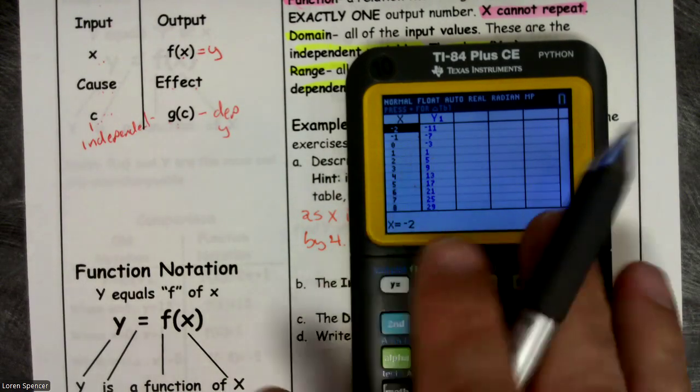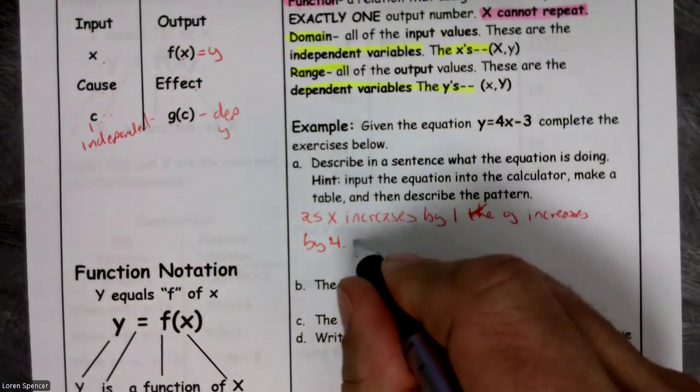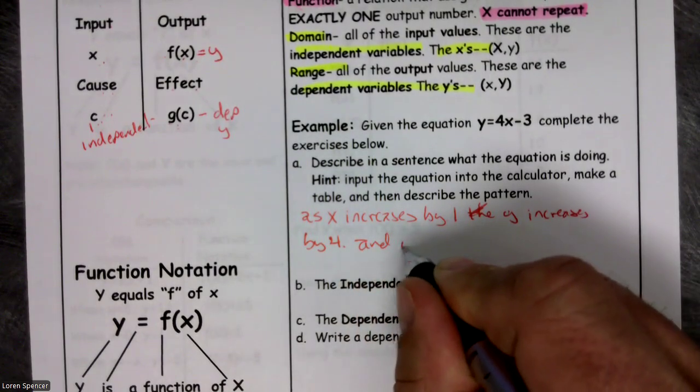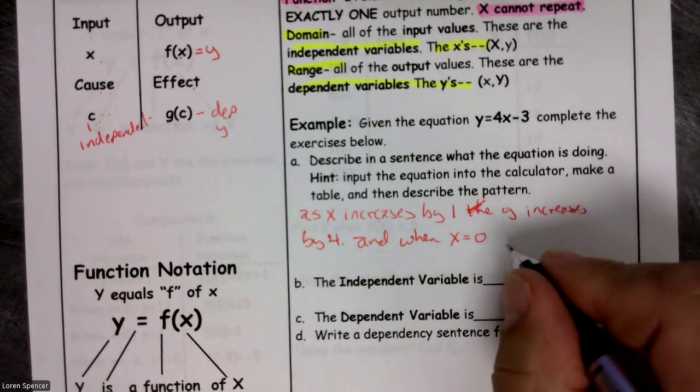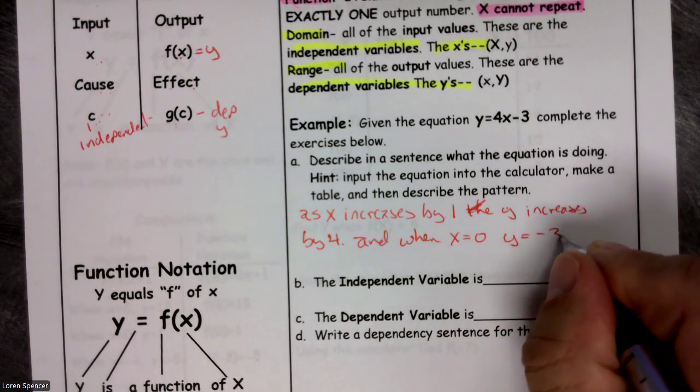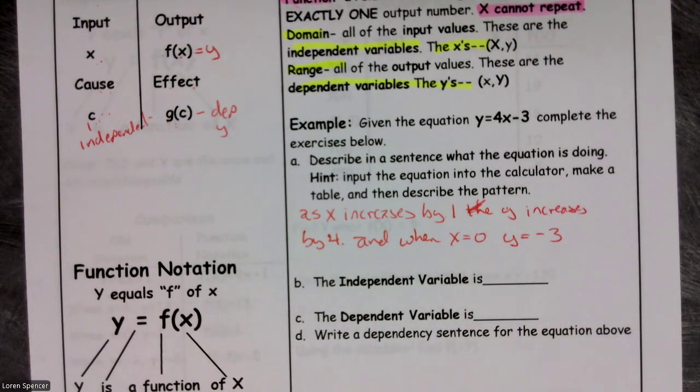And we can say, when x is 0, y equals -3.